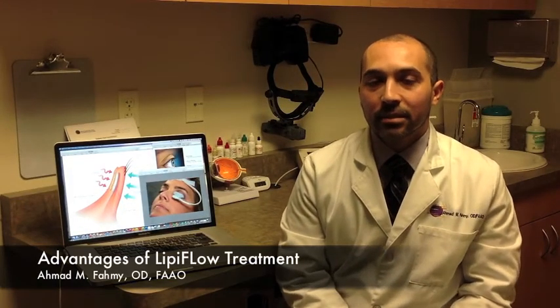LipiFlow treatment is more advantageous than some of the other treatments that target the glands along the eyelid, mainly because of how superficial the glands are themselves. So we take advantage of this when we're looking at the progression of the disease state. We can actually highlight the glands by just putting a light underneath the eyelid. And so that's how superficial these glands are. And LipiFlow really takes advantage of that.